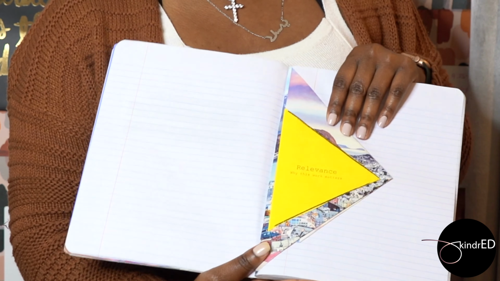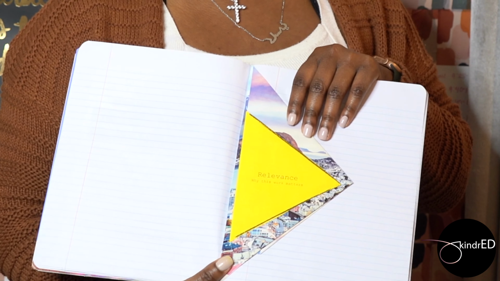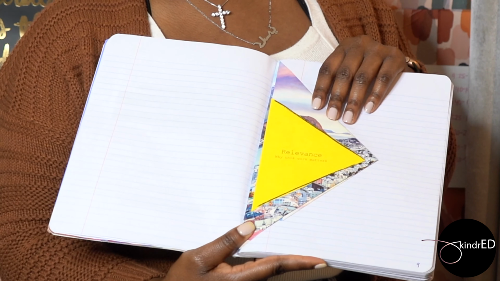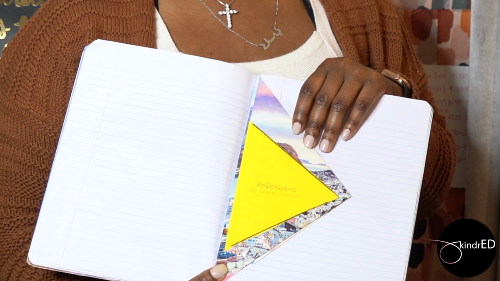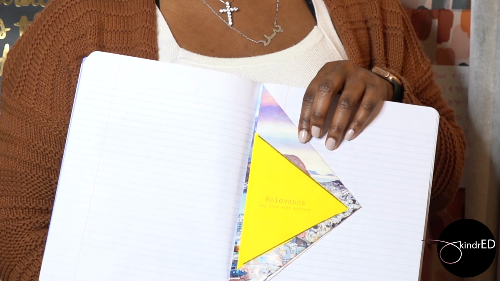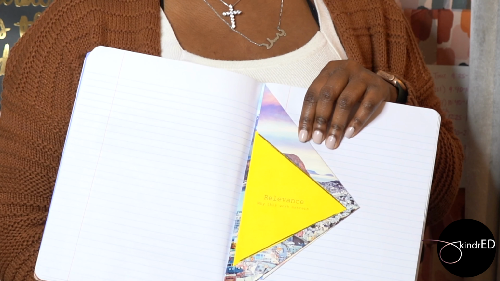You can decorate this section divider using a magazine or some of the materials uploaded in Google Classroom. It's totally up to you, but doing this technique just gives your notebook a little bit of flair and makes it a little bit more sturdy.